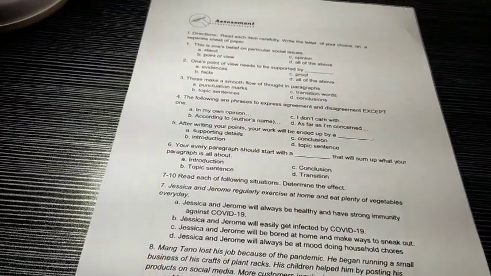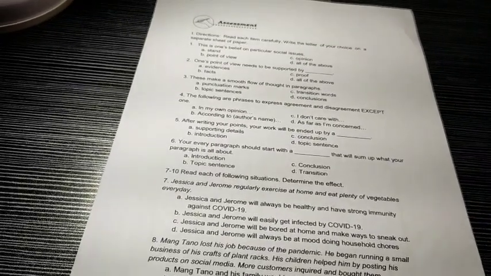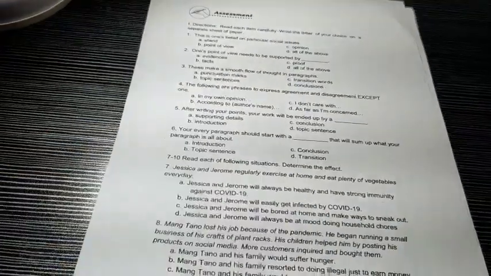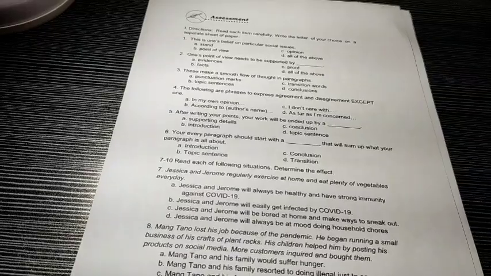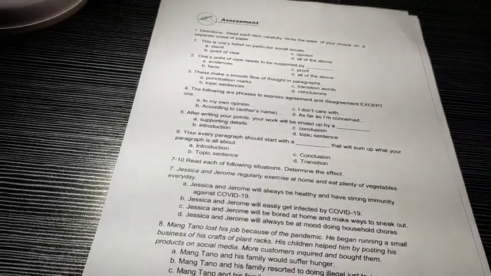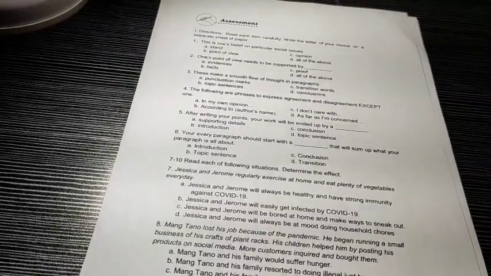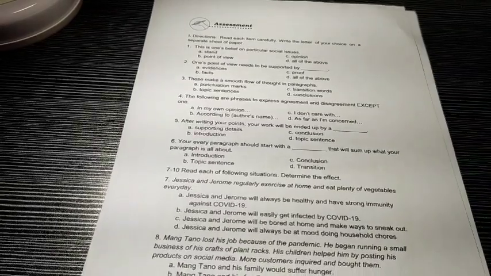So the last part will be the assessment. Same thing, in numbers 1 to 10, you will write the correct letter being asked in each number. For example, if it's letter A, B, C, or D, depending on what is asked in each statement.